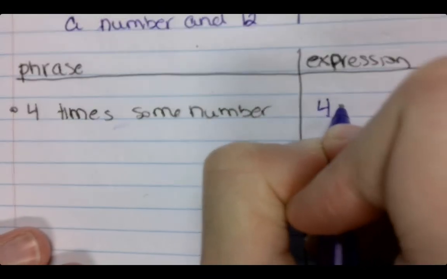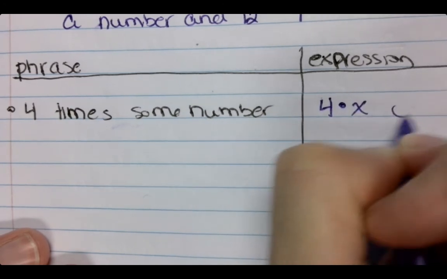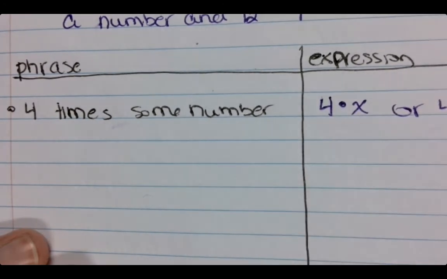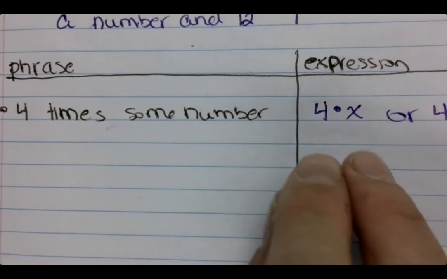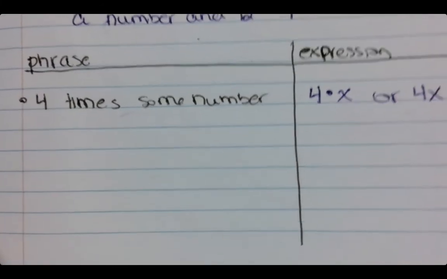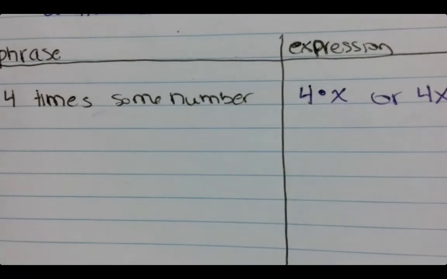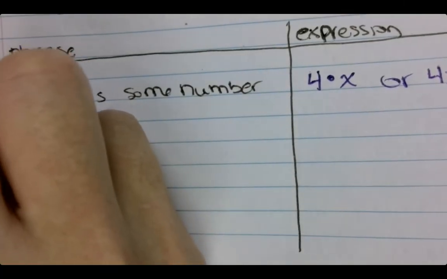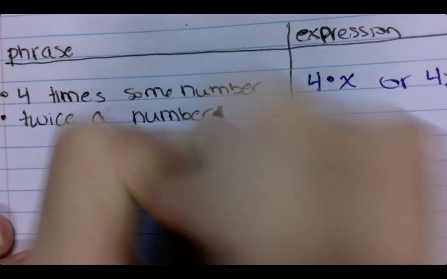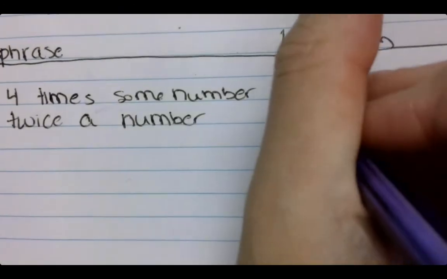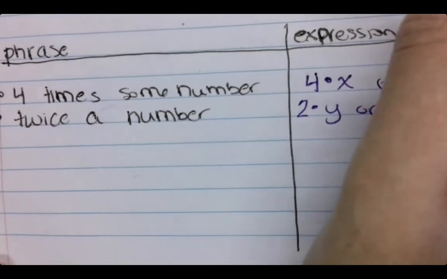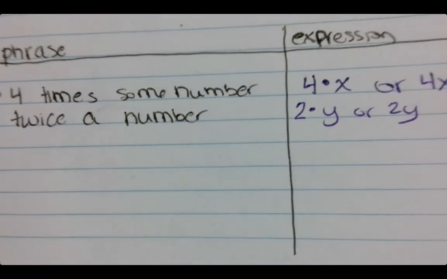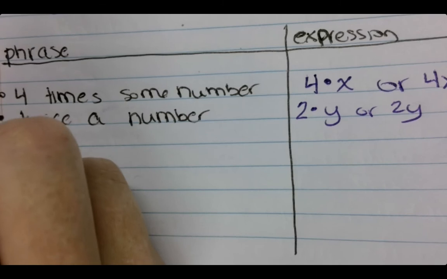Well, you could write it as 4 and then times and then a number, or you could just write it as 4x. Either one would give you the same answer. You could have the multiplication sign, or you don't need to include it. Okay, so completely up to you. The next one is twice a number. Twice means 2. So again, you could have 2 times a number, or you could just have 2 times the letter.